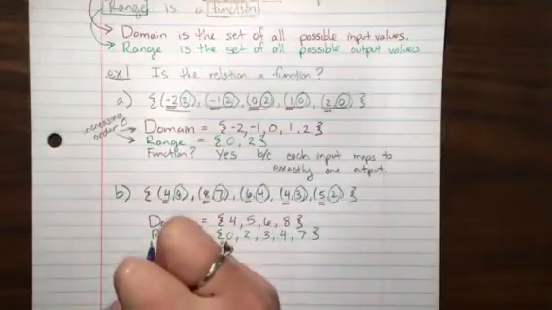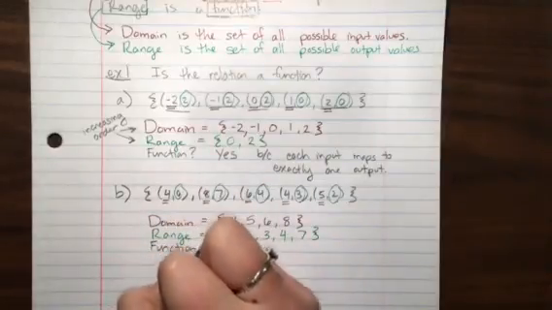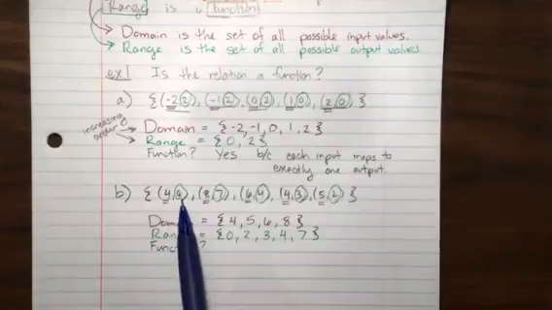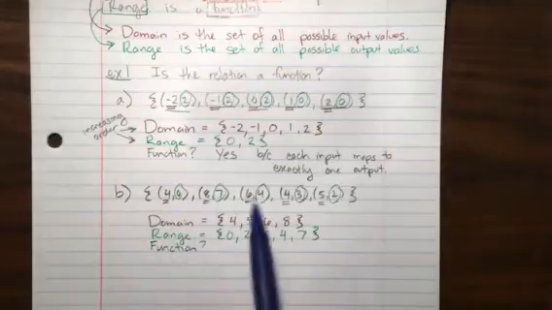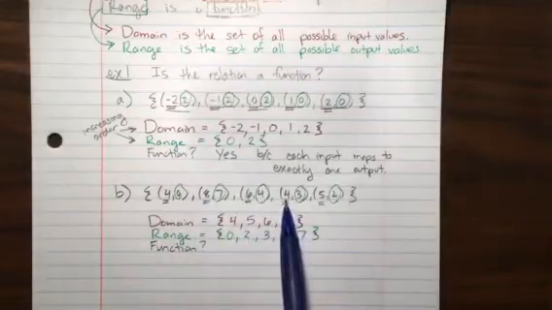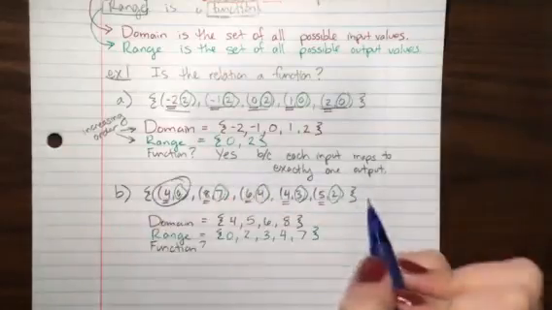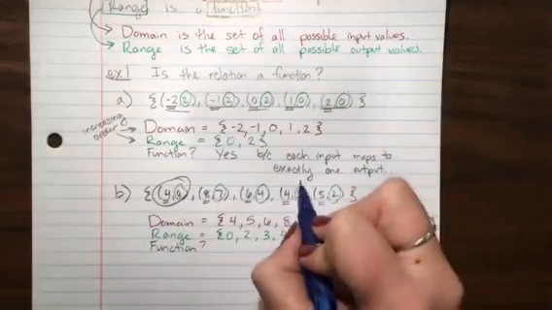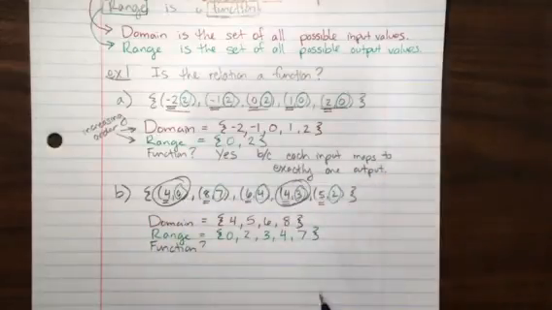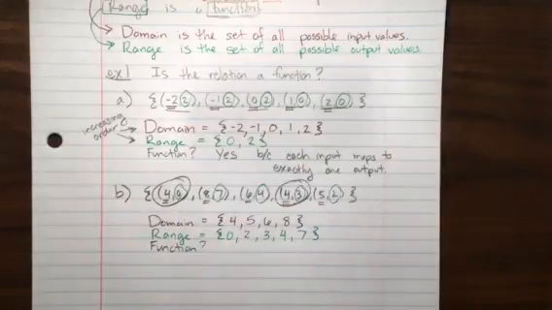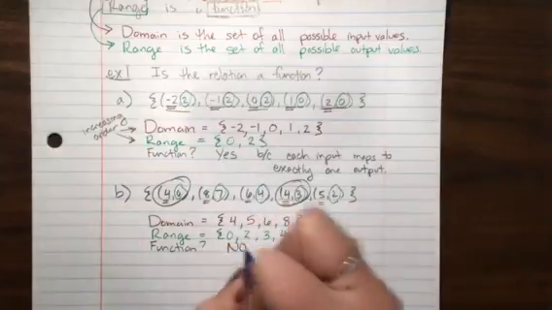Finally, we want to ask ourselves, is this a function? Meaning, does every input map to exactly one output? Let's just go one by one. Here, if I put in a 4, I get out a 0. Is there any other instance where I put in a 4 and I get out something different? 8, 6, 4. Here, I put in a 4 and I get out a 3. Not consistent. So here, I put in a 4, I got out a 0. Over here, I put in a 4 and I got out a 3. Those are two different values, so not exactly one output. 0 and 3 are different, so this fails. This is not a function.